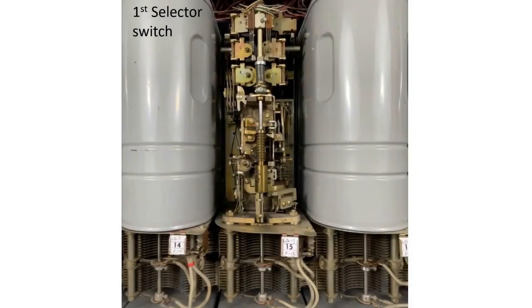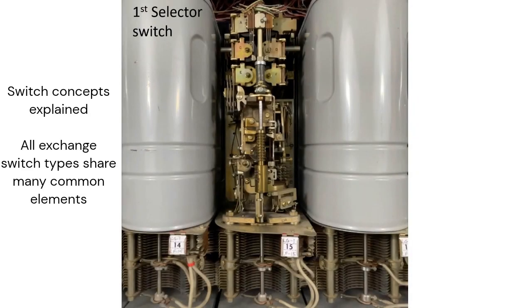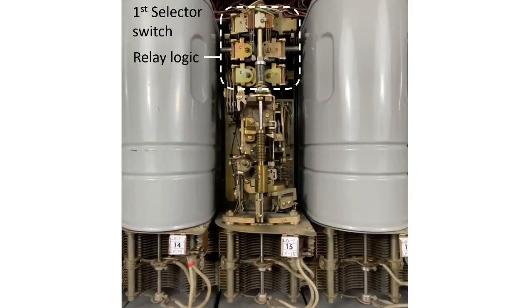This switch, with the dust cover removed, is called a first selector since it responds to the first dial digit. It was made by the Western Electric Company in the 1960s. At the top are 6 cylindrical relays. For the most part, these control the switch's wiper movements using the mechanism in the center. Here we see the ratcheting mechanics for moving the wipers vertically and horizontally, step by step.